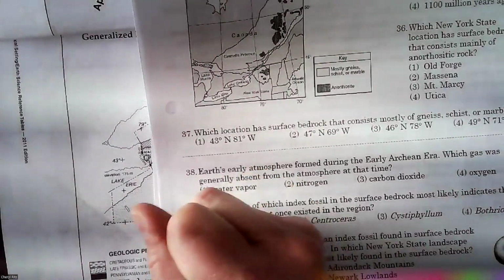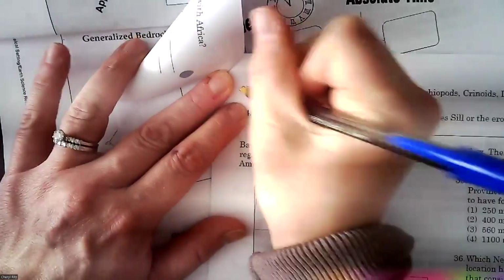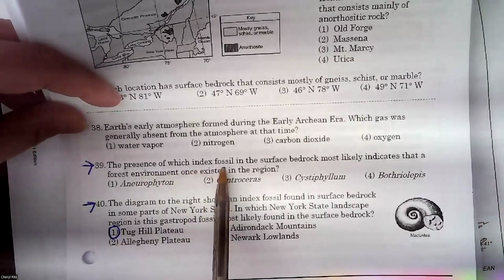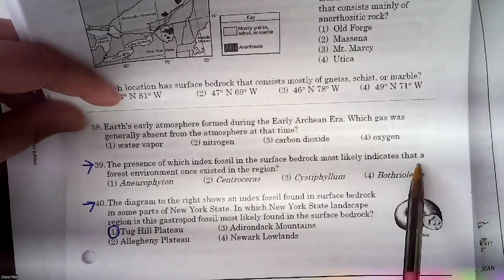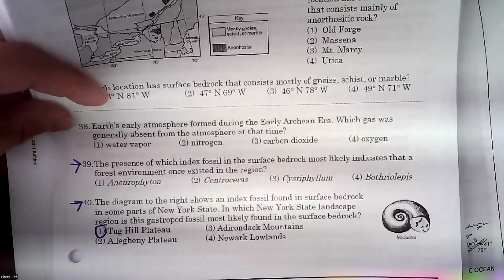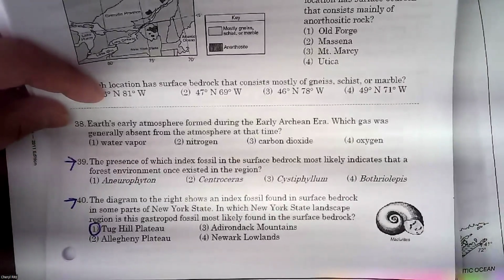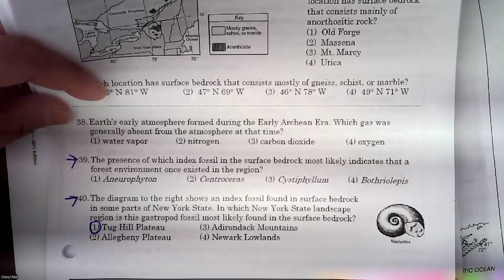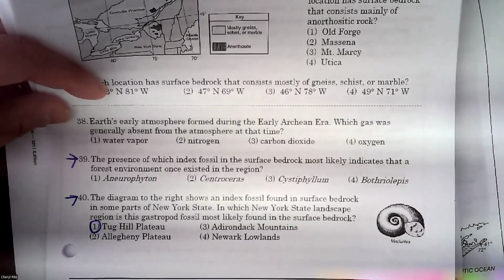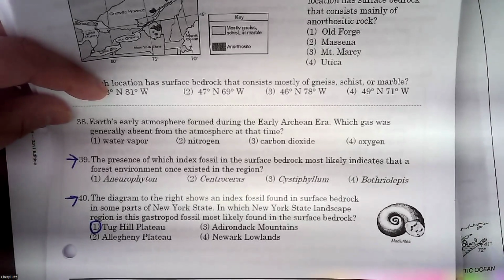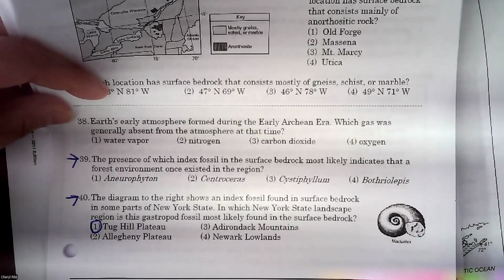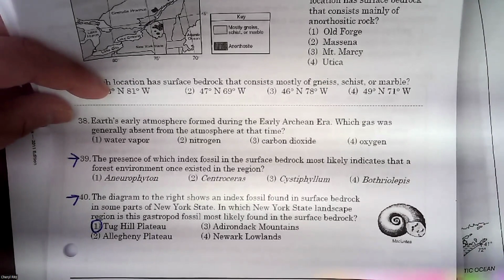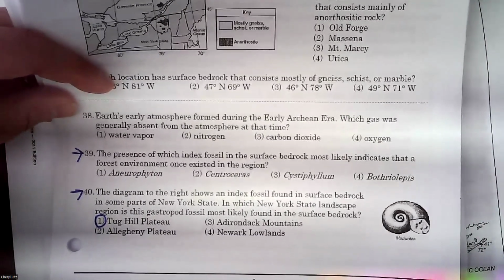I guess we'll go backwards on this. 39 was another one I had asked you to do. So I'd asked you to do 40, 39, and 33 on this page. So let's do 39 while we're here. The presence of which index fossil in the surface bedrock most likely indicates that a forest environment once existed in the region. Guys, what are some things that you might have expected to live in a forest? Trees. What else might you find in a forest? Plants. Maybe some birds. What wouldn't you find in a forest? Fish, shellfish, clams, anything that lived in water, so coral.